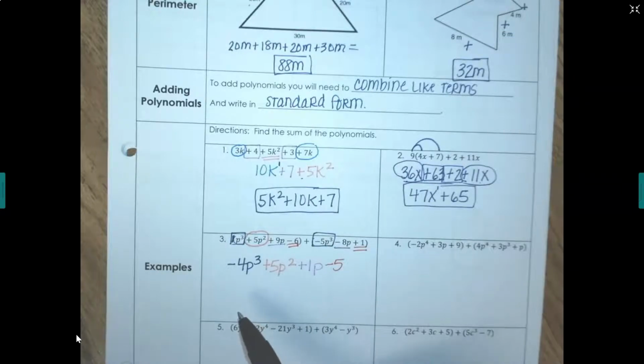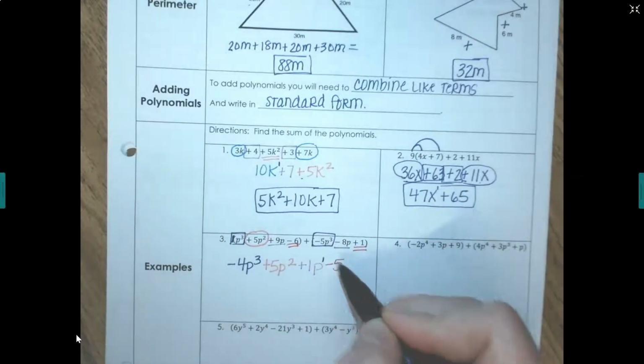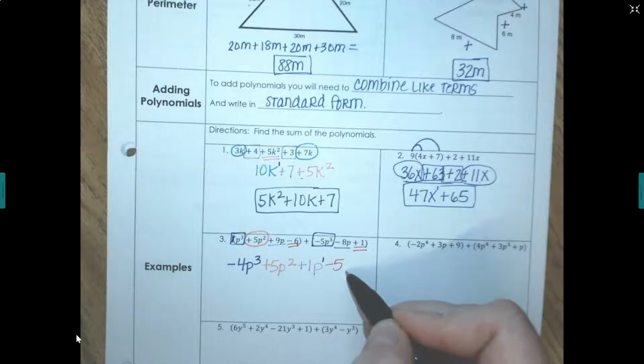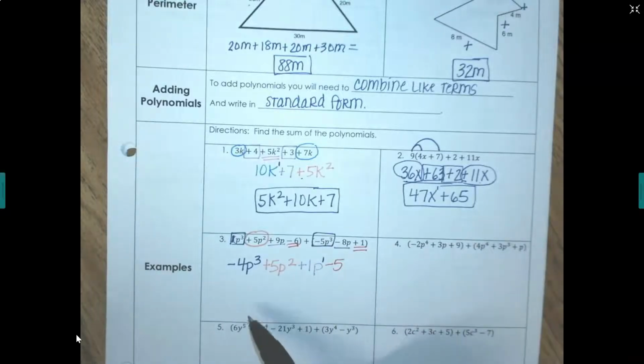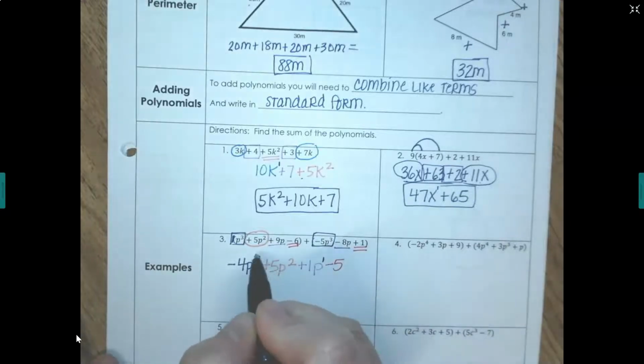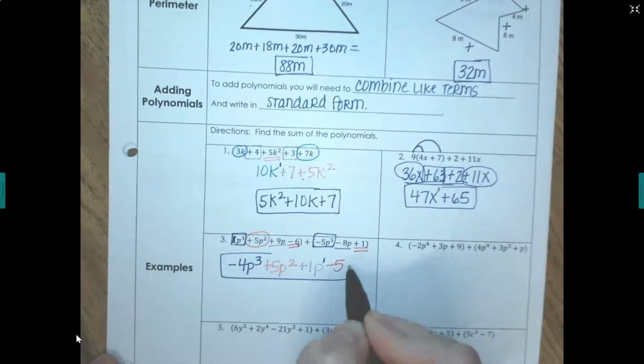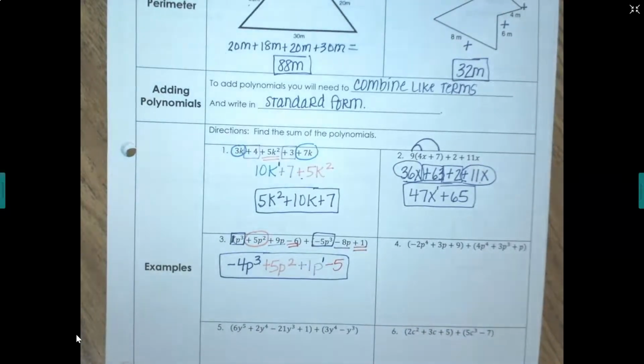Standard form is largest exponent to smallest. So when I'm looking at this, I have an exponent of 3, an exponent of 2. This guy actually has an exponent of 1, and the -5 has no exponent. So if you look, it's actually in descending order. 3, 2, 1, none. So this is in standard form. That is our final answer.